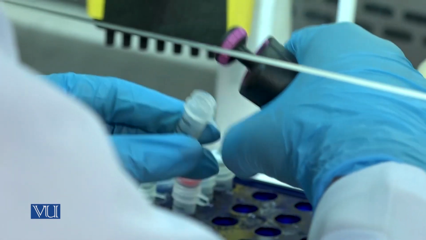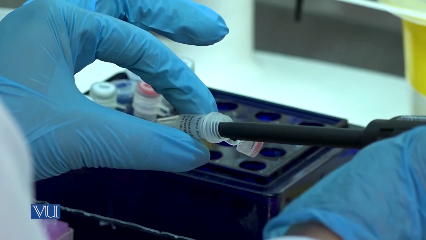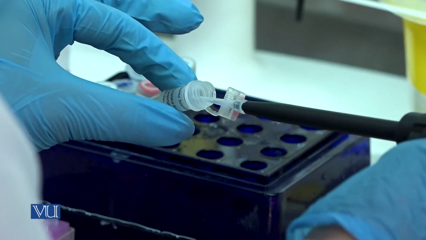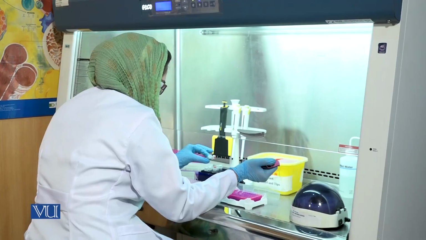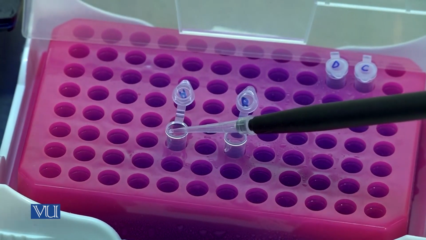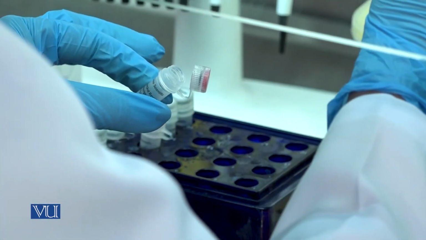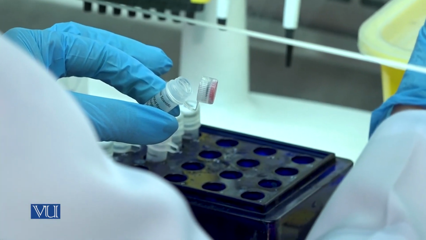Take 1 microliter of RevertAid reverse transcriptase and add it in the PCR tube. Reverse transcriptase, also known as RNA-dependent DNA polymerase, is a DNA polymerase enzyme that synthesizes DNA using RNA as a template.